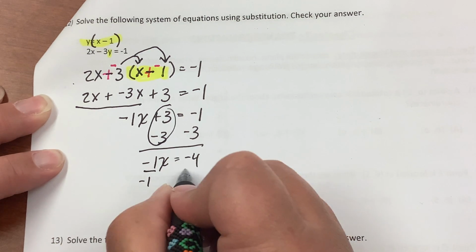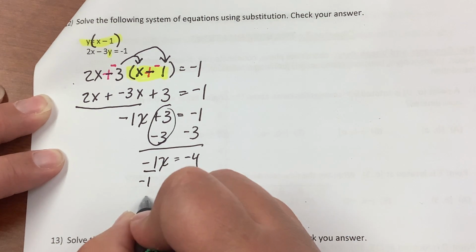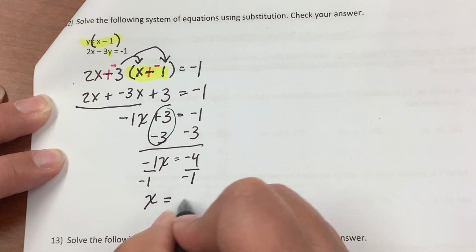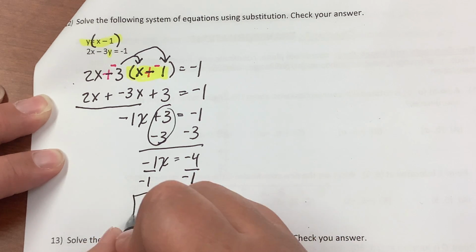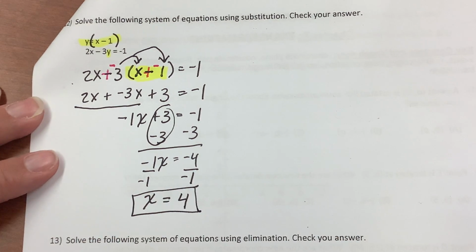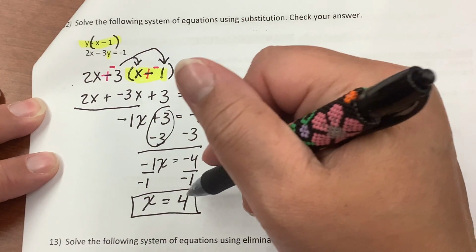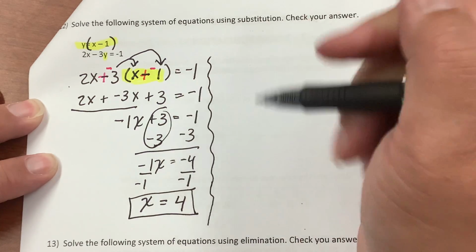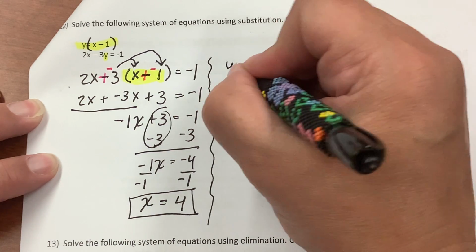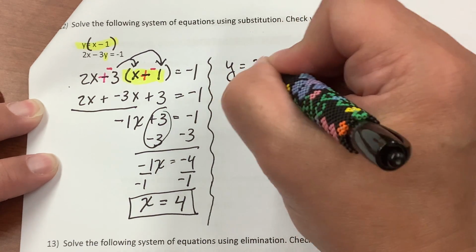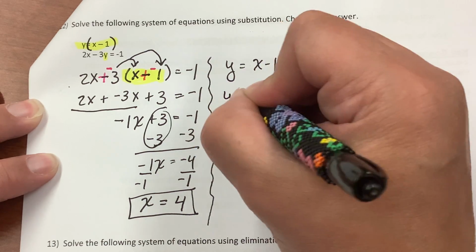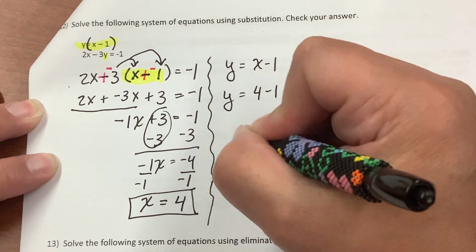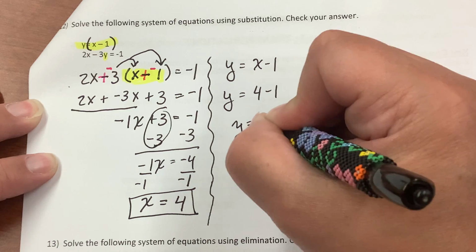Divide by -1, divide by -1, and you get x equals +4. And that's only half the answer. You got to go back, you got to fill in 4 in the other problem to find y. Y equals x minus 1. Y equals 4 minus 1. Y equals 3.